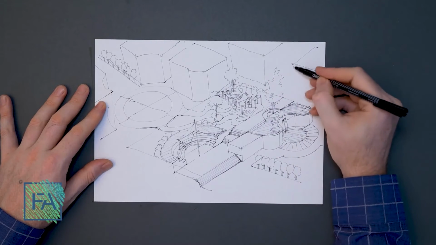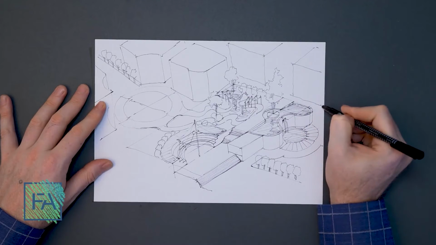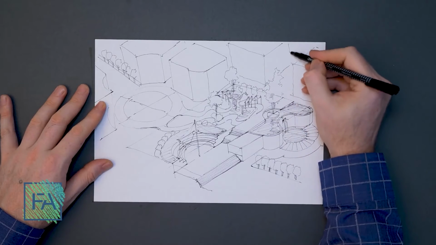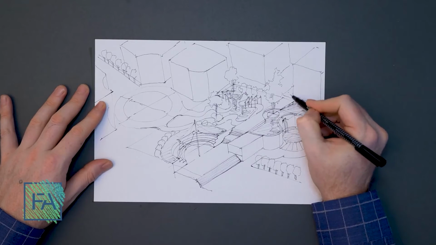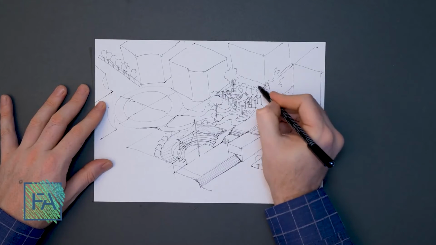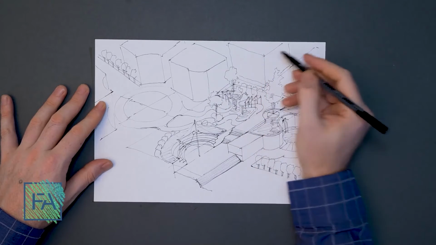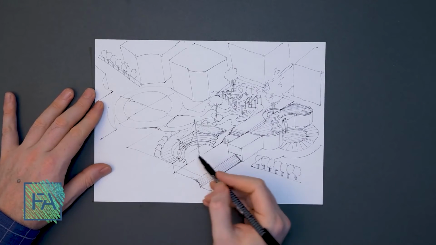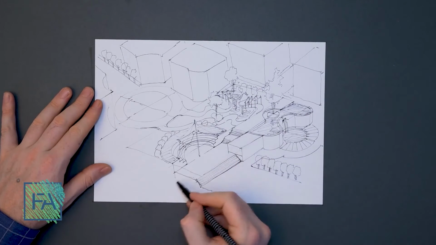And we need to draw it completely and to have something like this next to it. Do the lines for your pathways so they are more visible.